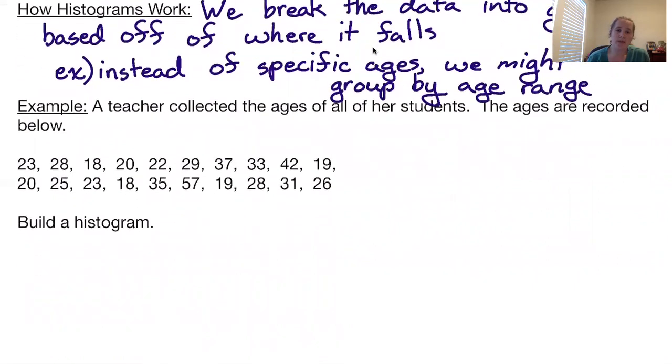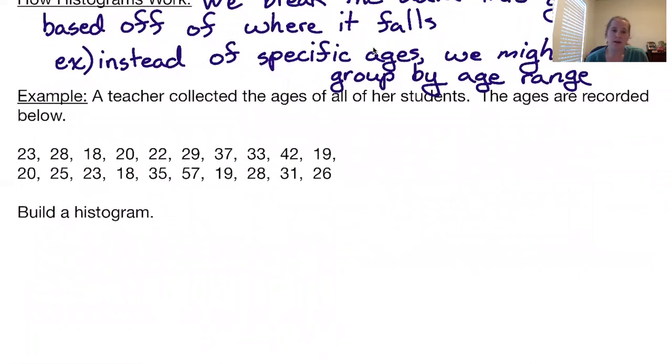Before we make our histogram, I'm going to go ahead and make a quick dot plot, and we can see how the dot plot and the histogram are related. In our dot plot, let's just count by tens, going from 10 all the way up to 60. So we've got 20, 30, 40, 50.